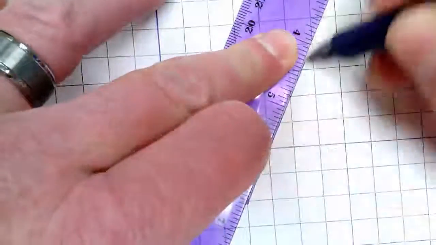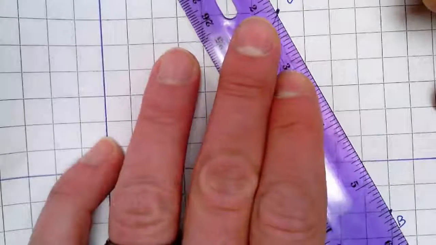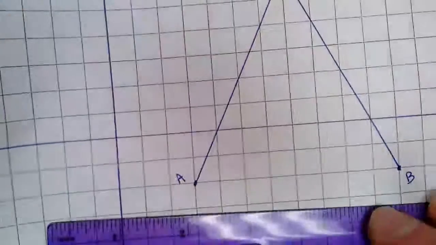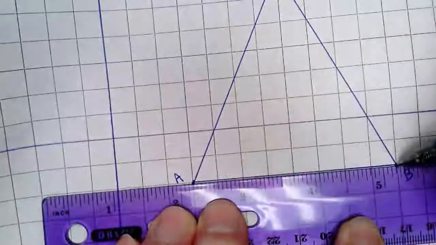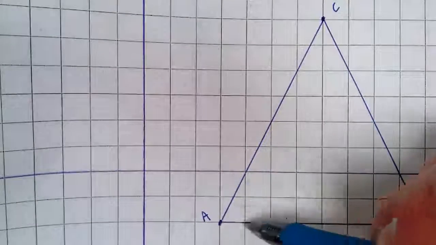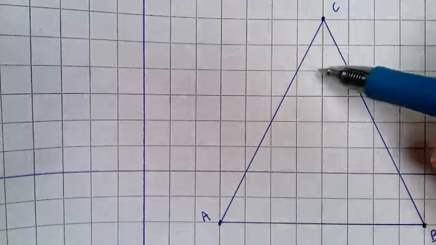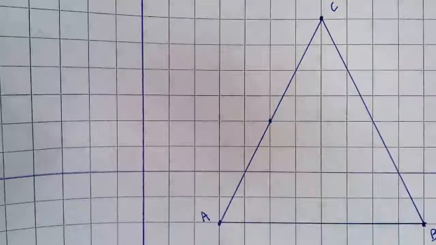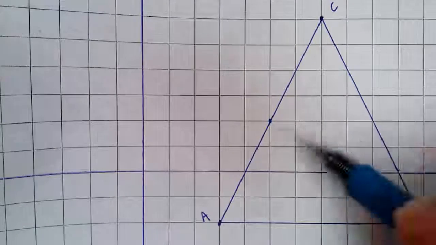You want to make sure that you are as accurate as possible with this. If you're drawing sloppily, it's going to make things more difficult for you, because we have to find the midpoint, and the midpoint is on a lattice point, but if you draw a sloppy line, you're not going to notice it. All right? So you can see I just pointed at the midpoint. There's the midpoint.